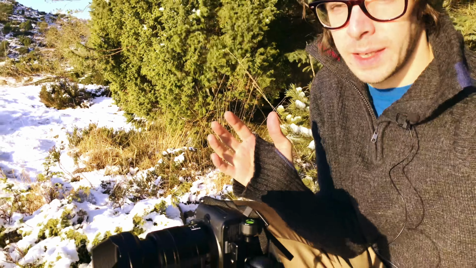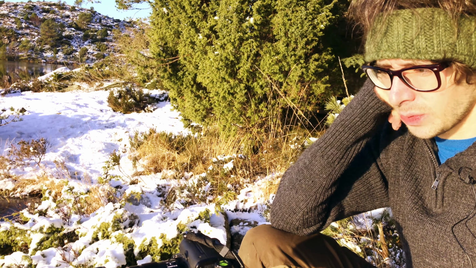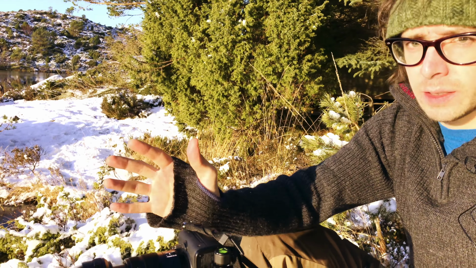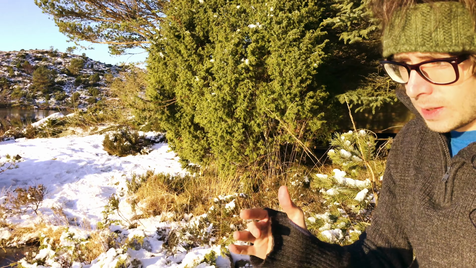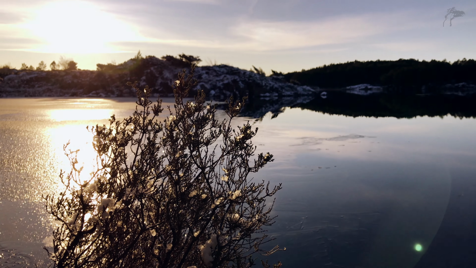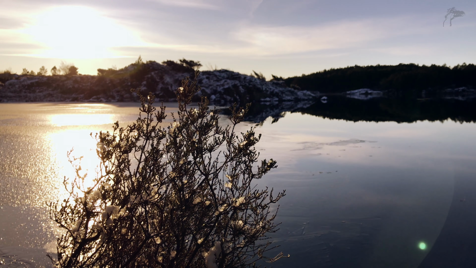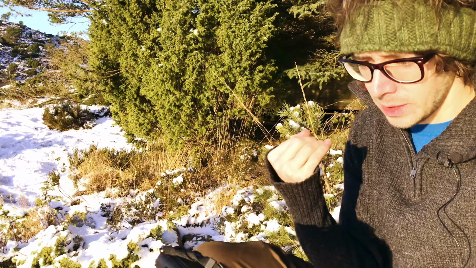I've set up my camera and I'm shooting at the lowest aperture which I can get with this lens, with this kind of zoom, which is 3.9, because I don't want the bush in the foreground, the heather, to be in focus. I just want it there to give another layer of dimension to it.